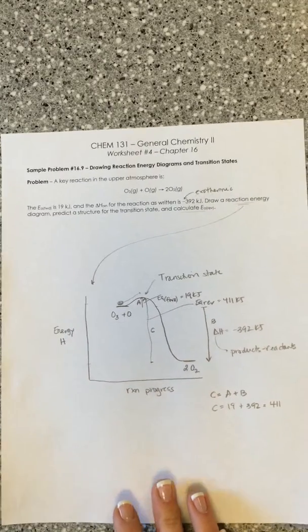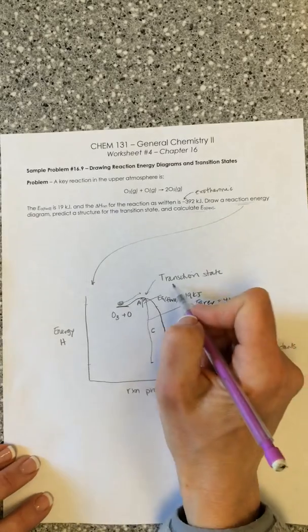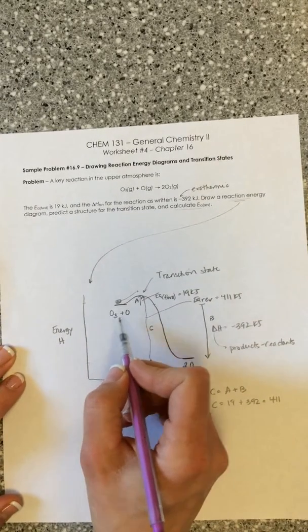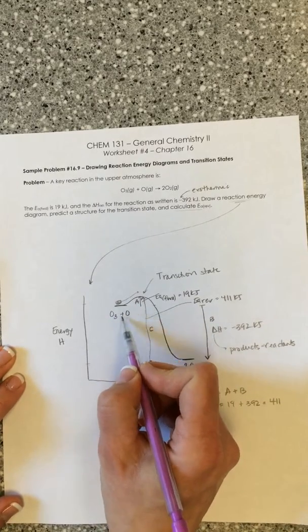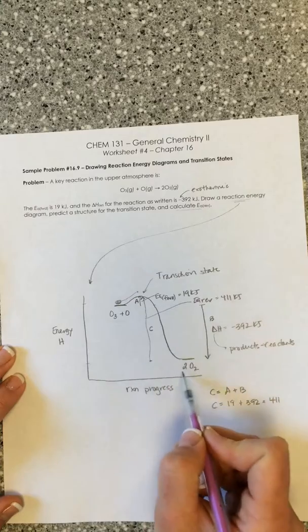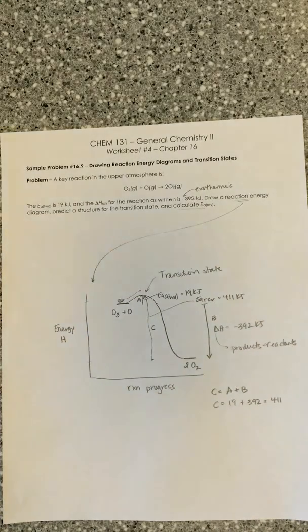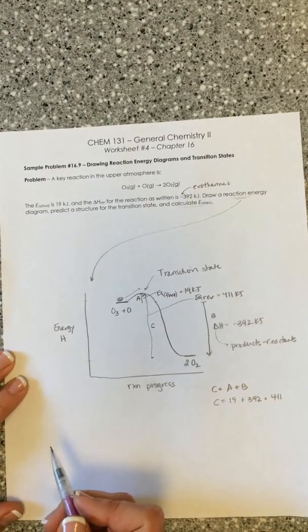Okay, the last part of this problem asks us to think about a structure for this transition state. And remember, the transition state really represents the transition between a molecule of ozone and an atom of oxygen going to make two molecules of molecular oxygen. So as a little bit of a review here, let's think about what these structures look like, right?